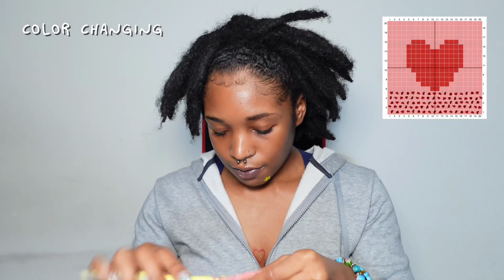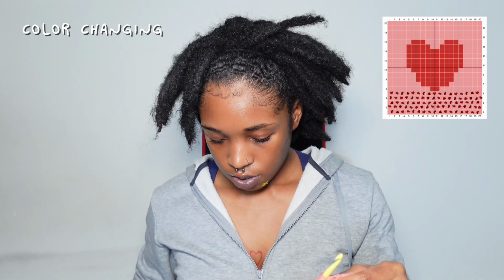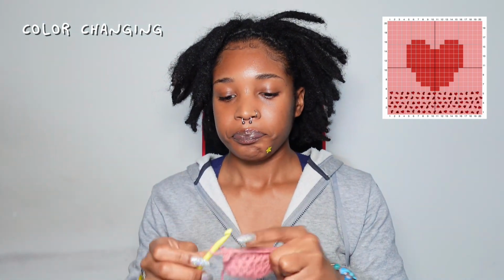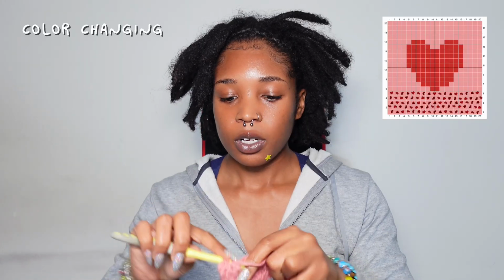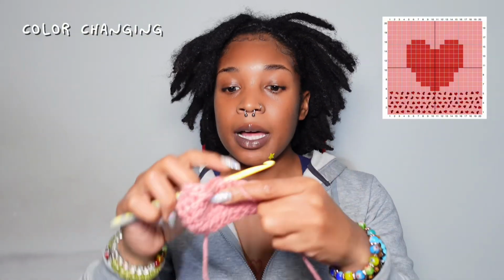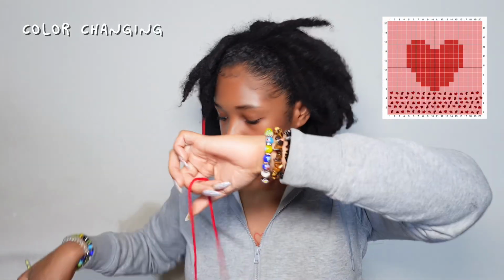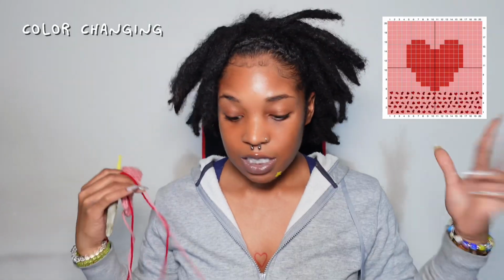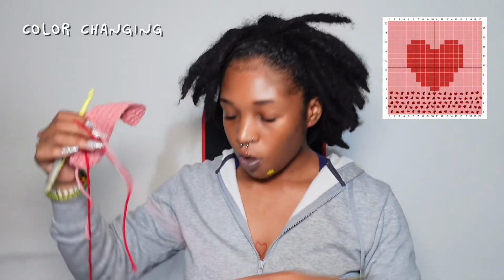So I have to do 9 pinks before I get to the red. 3, 4, 8, 9. So this is going to be my last stitch. So I'm going to grab my red. I recommend doing patterns that only require 2 colors. If you need to untangle them, you only have 2 colors you need to worry about. And I always keep one color on one side, one color on the other.